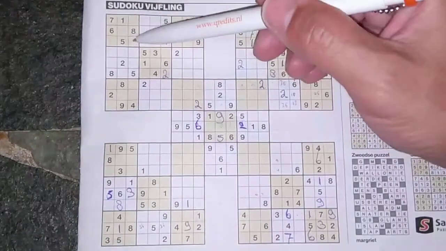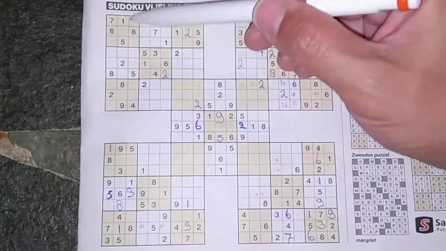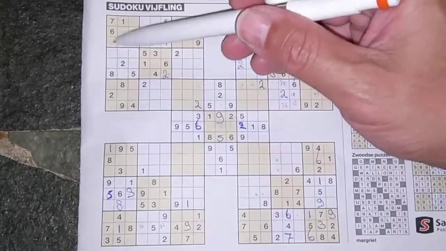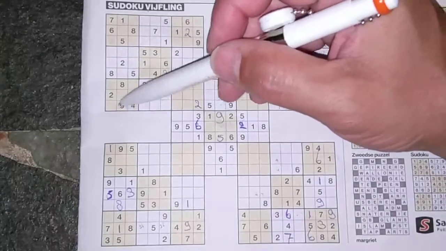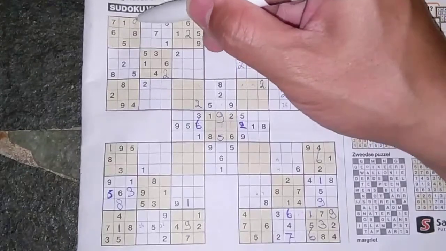Yes, in this big square, 4 missing numbers. One of the missing numbers is 9. We have a 9 here, no 9 in these 2 boxes. We have a 9 over there, no 9 in that box. 1 box left for the 9 should be here.